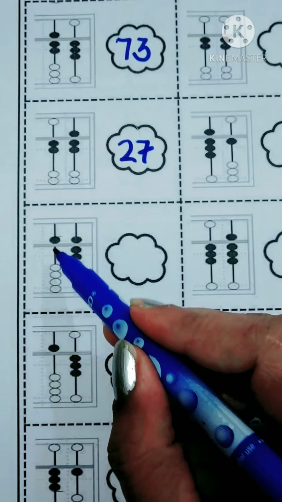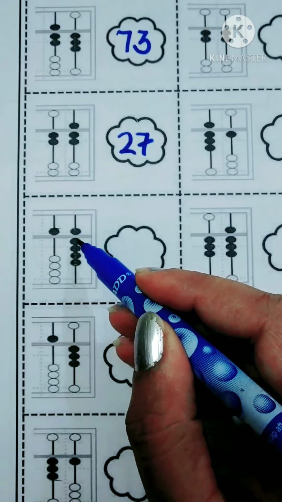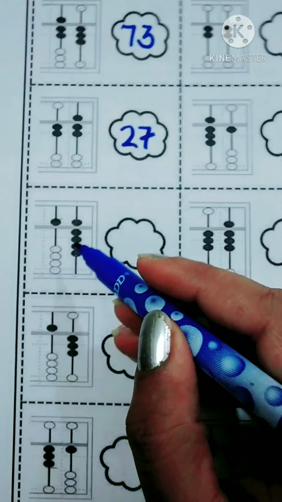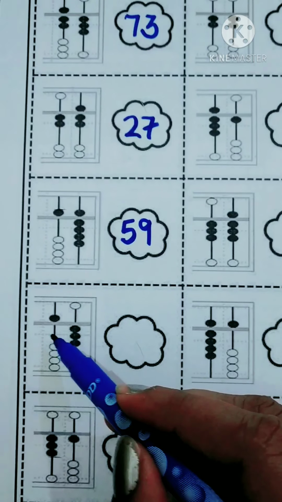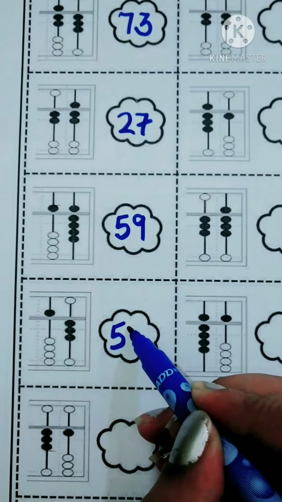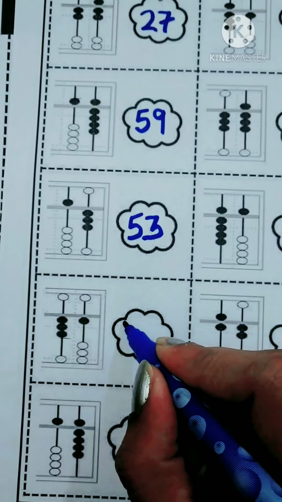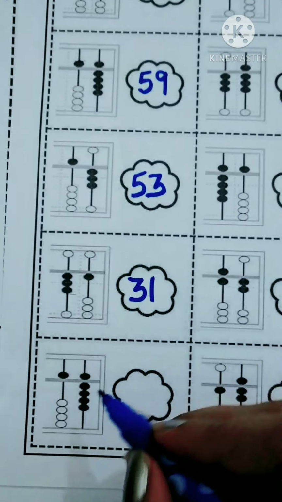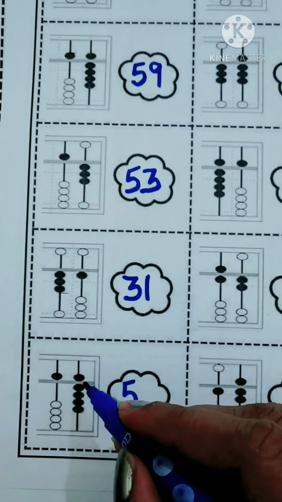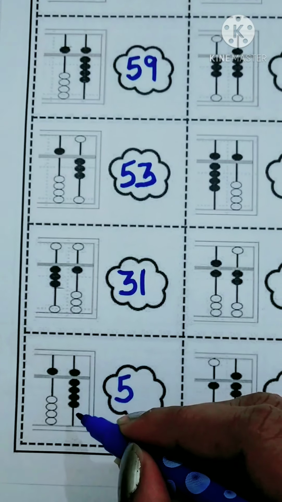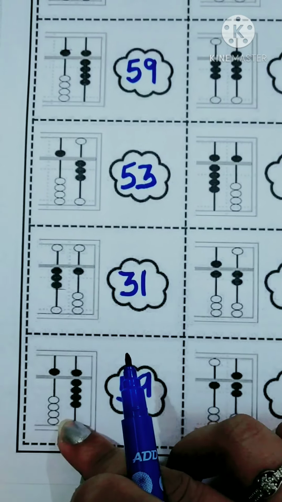The next, 50 on the top of the tens rod and all beads together on the ones rod, that is 9. So 59. Next, 53. Next, 31. 59. If all beads are together on the ones rod, it means the answer is 9. If all beads are together on the tens, it means the answer is 90.